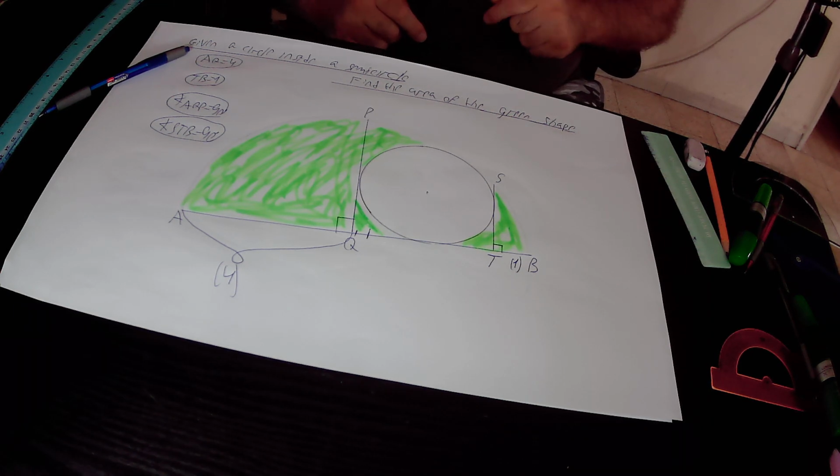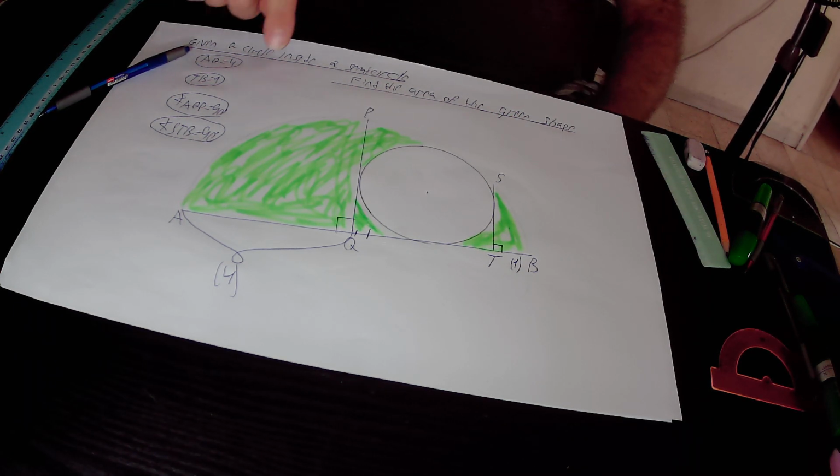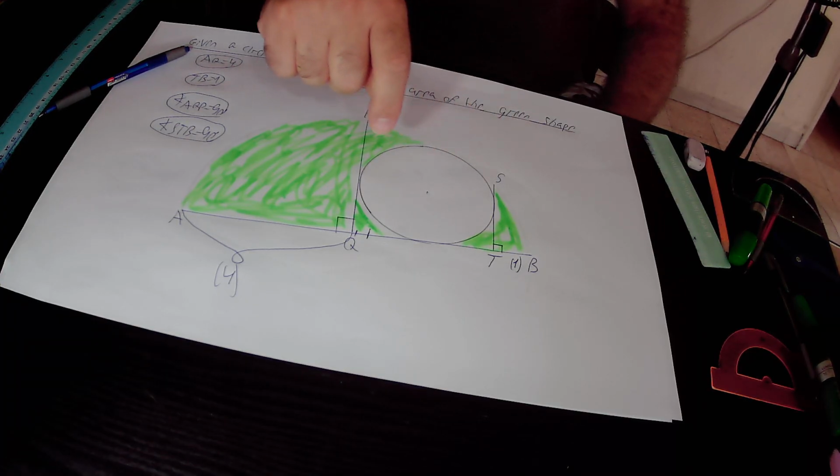So first of all, we will define the radius of the big semicircle as x and the radius of this small circle as y.